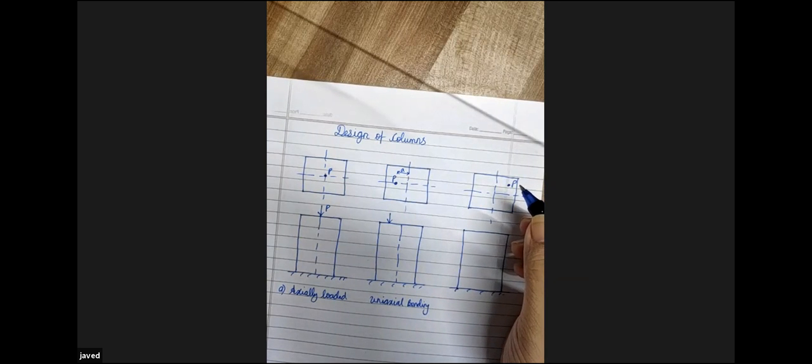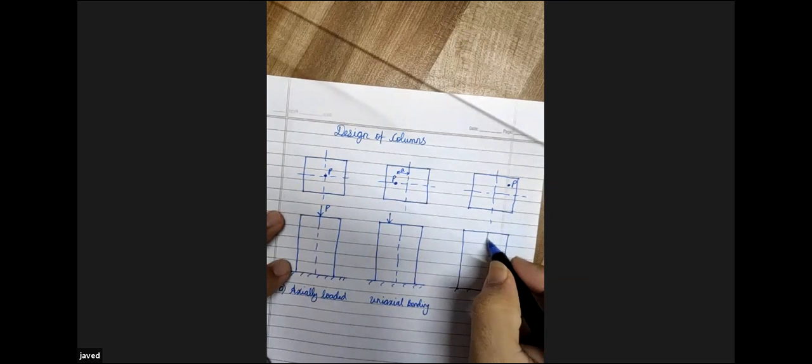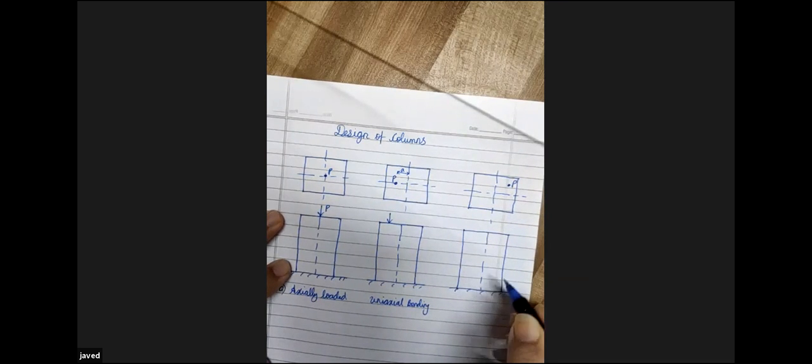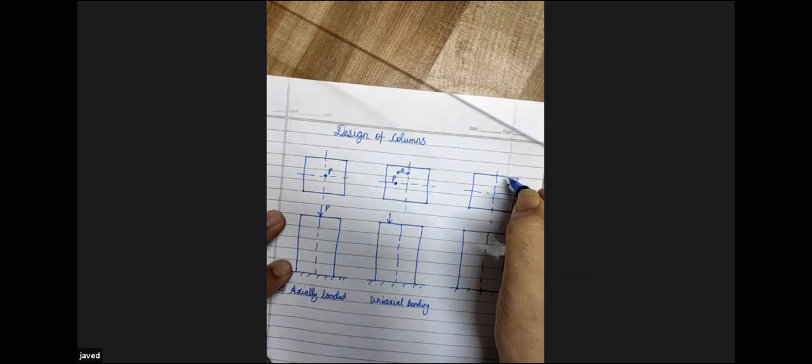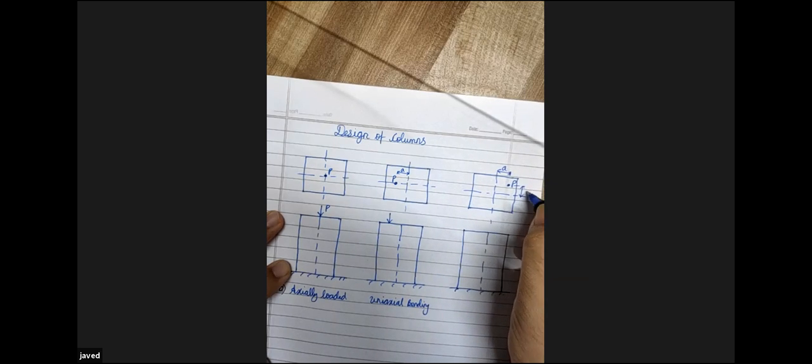Suppose the load is acting somewhere here, in this case you will be having eccentricity in both the directions.